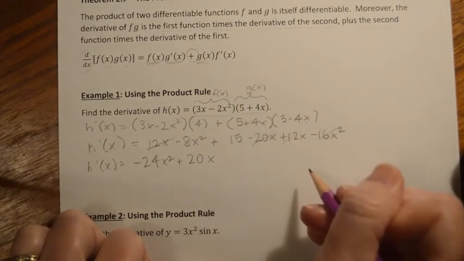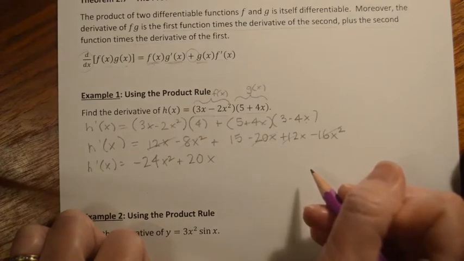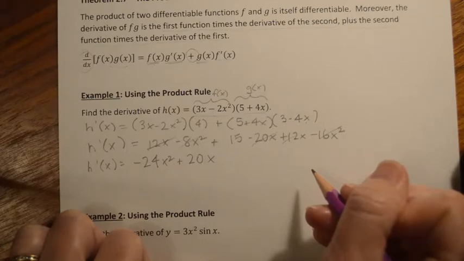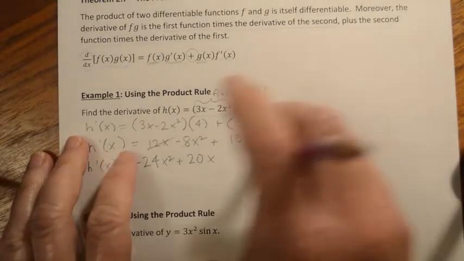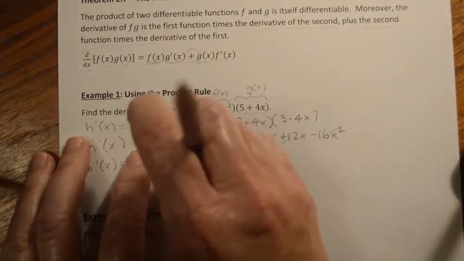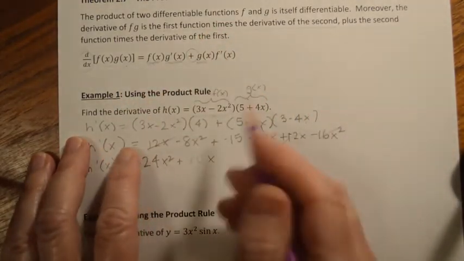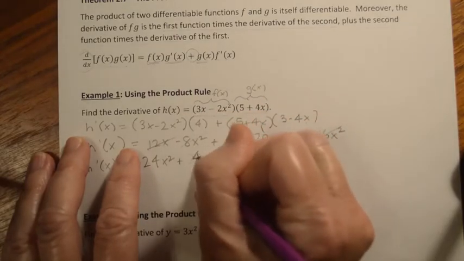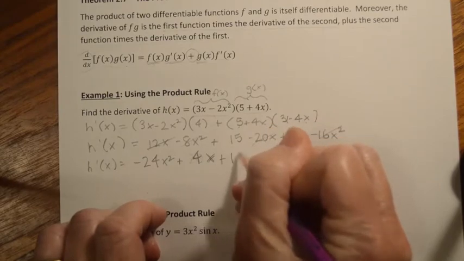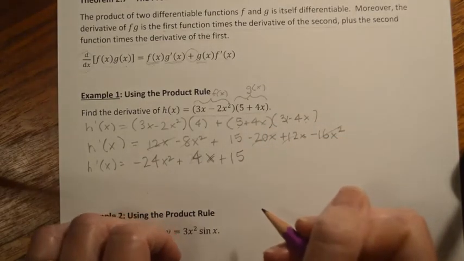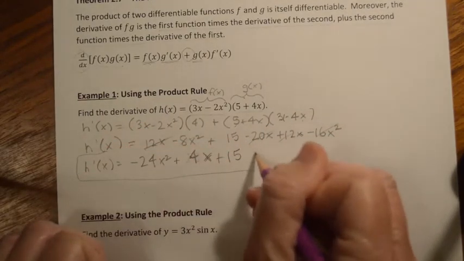Oops, but I did something wrong there. Sorry, I'm looking at my answer. I just said we've got 24 minus 20, so that should be 4. I don't know why I wrote 20. All right, and then plus 15. Okay, so that is our derivative.